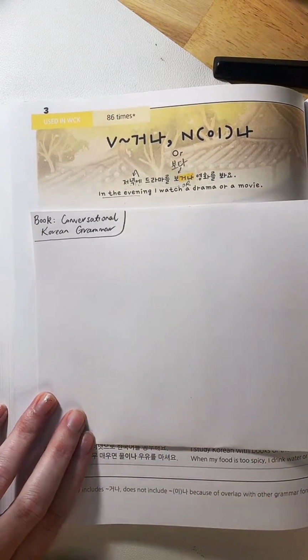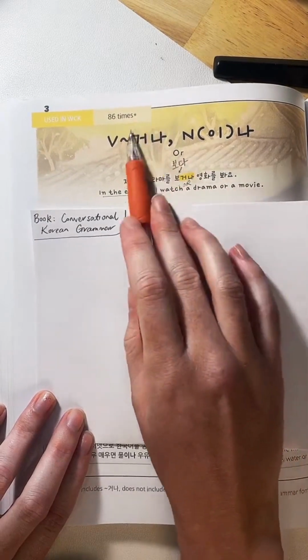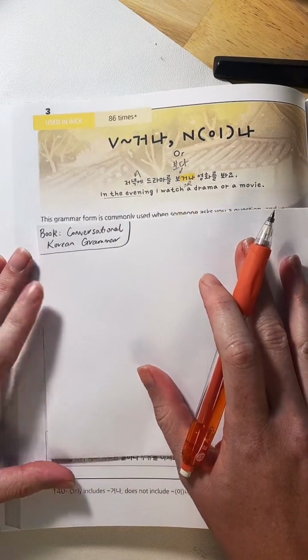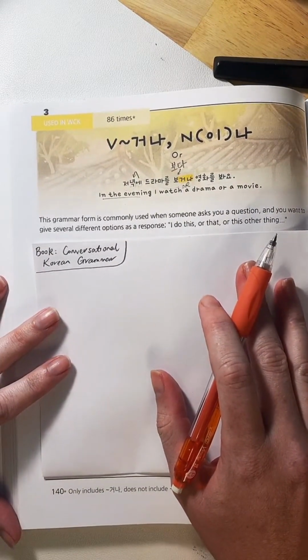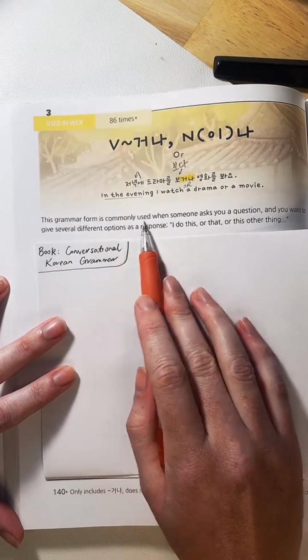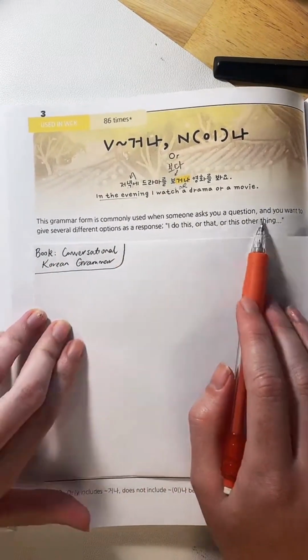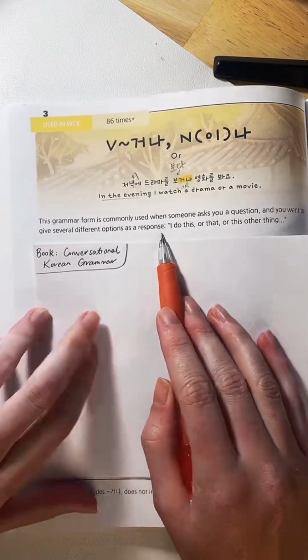So that's an introduction to how 거나 and 이나, mostly how 거나 works in a sentence. Let's look at some more explanation as to how this works. First up, this grammar form is commonly used when someone asks you a question and you want to give several different options as a response.